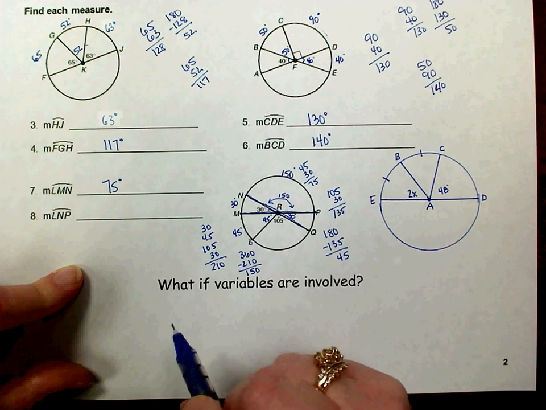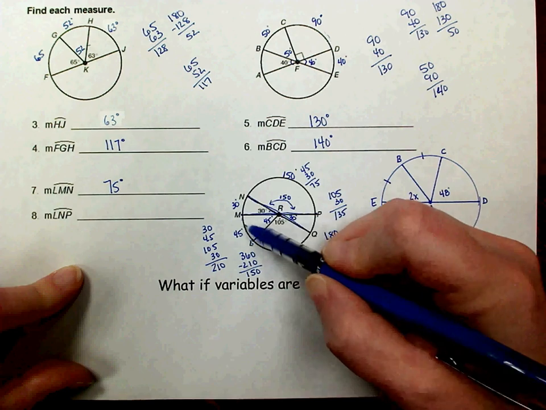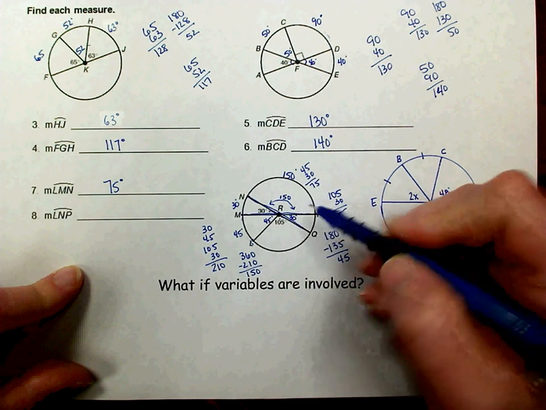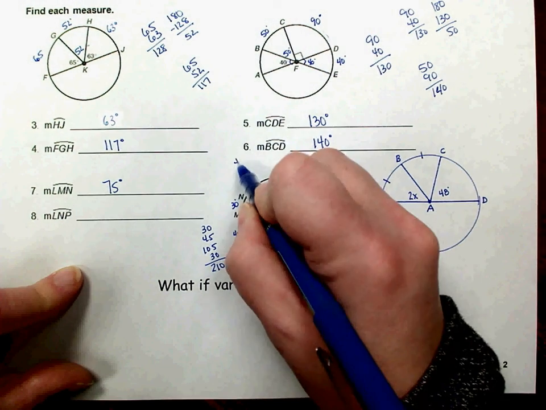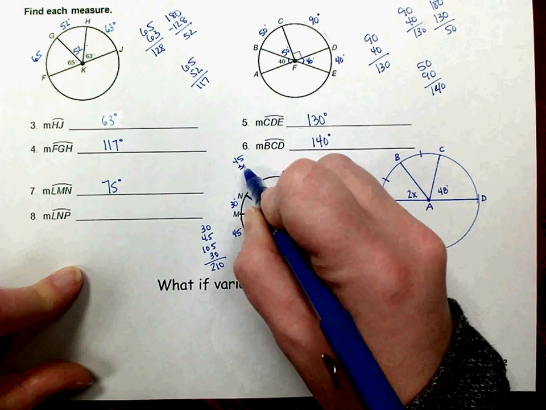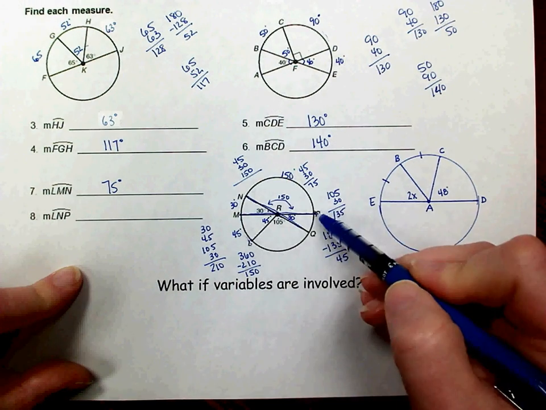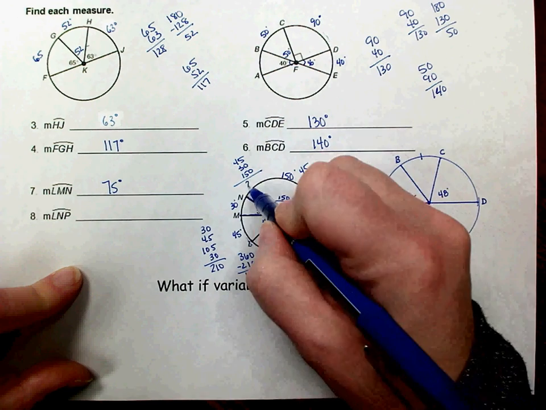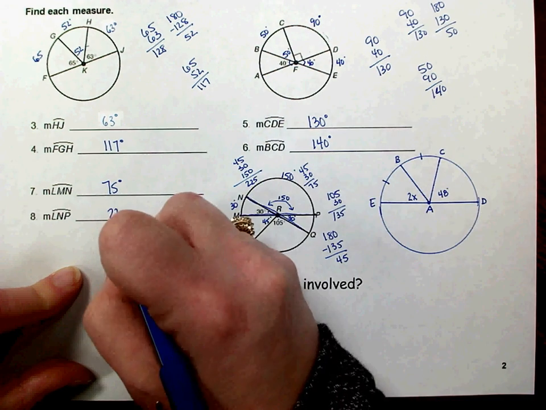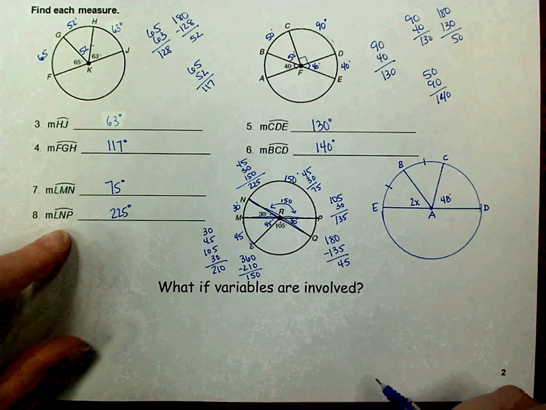So now to find L, N, P, I just need to add the 45 with the 30 with the 150 to get that entire measure. So we have 225 degrees for the measure of arc LNP.